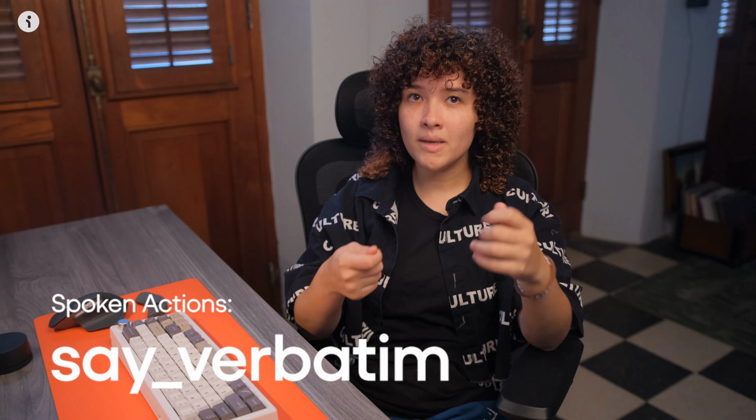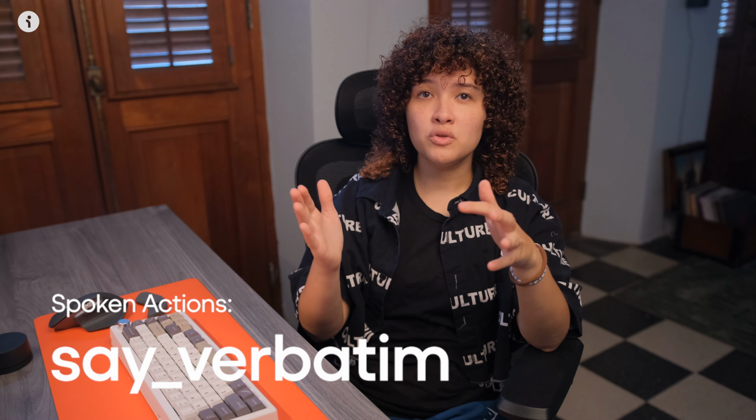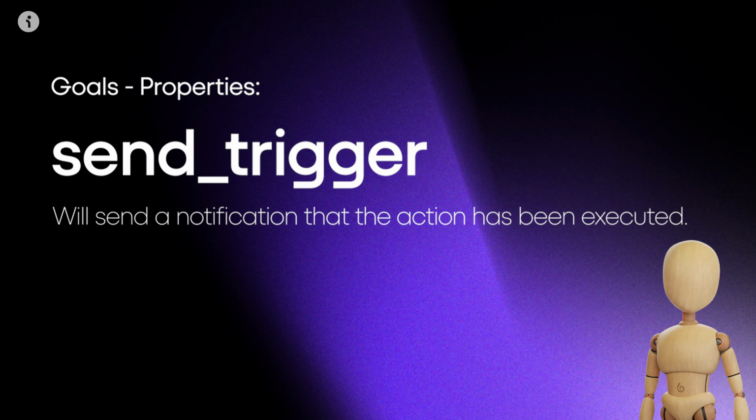While say verbatim is writing out exactly what they need to say, so you just pick and choose whichever one you prefer. The next one that we have is send trigger, which will send a notification whenever an action has been executed. So think about this like whenever the goal is done or whenever the goal gets called, you want to send to the backend information that says a trigger has been activated or done. That lets us know, and we can take that information and say, hey, do this specific thing now that this goal has been completed, or now that this goal is being completed.